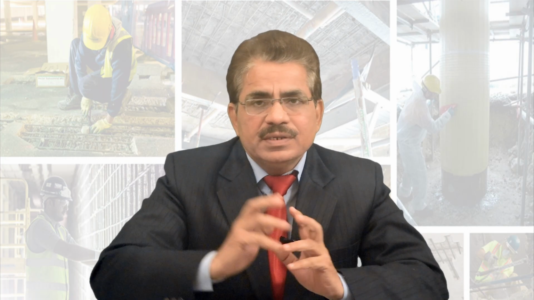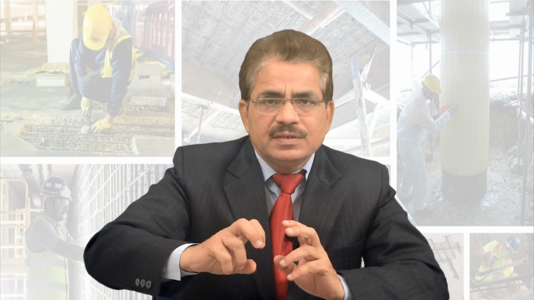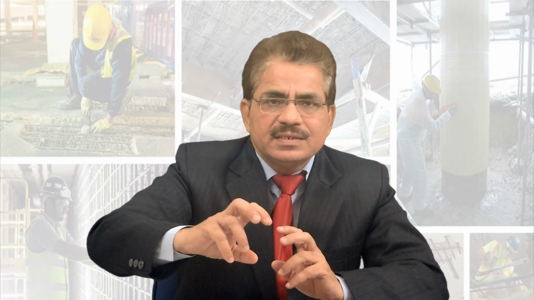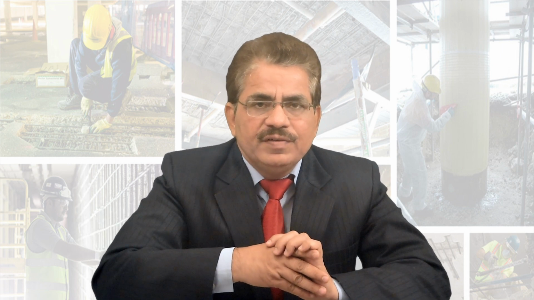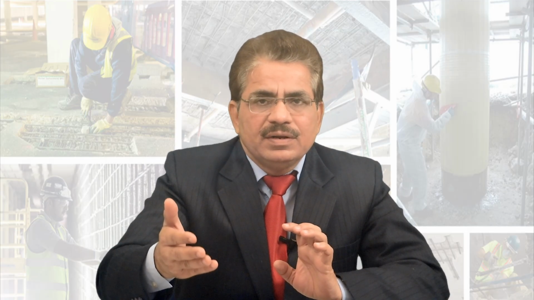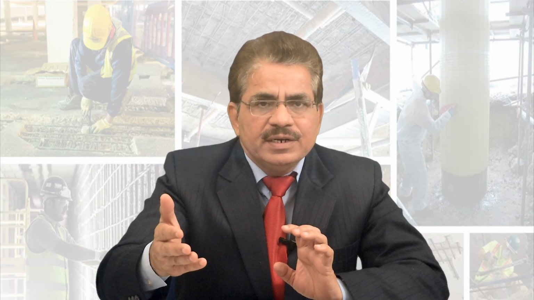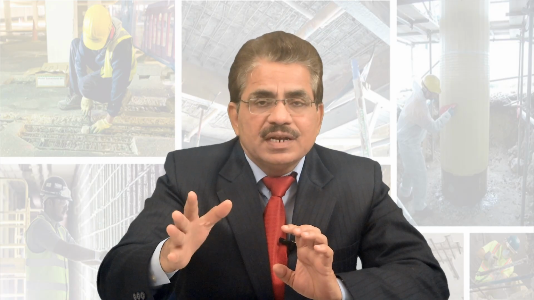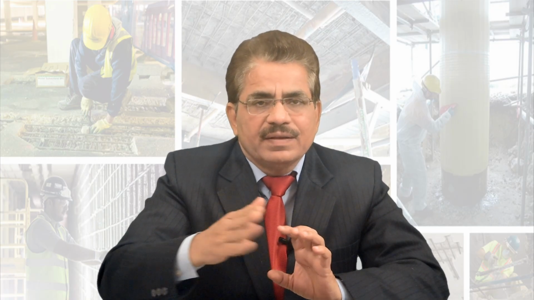So this is the problem basically, because due to shrinkage of cement or cement concrete, formation of voids occurs, and because of that this problem of leakage and dampness occurs. Whereas in case of lime, the case is reverse. It expands due to formation of calcium carbonate, so there are no voids left after hardening.